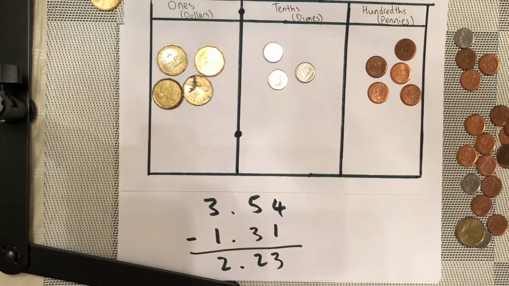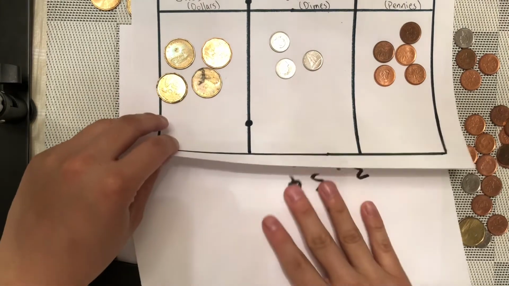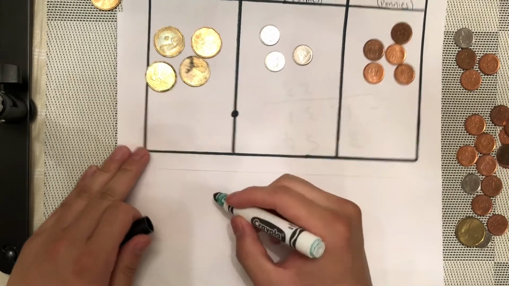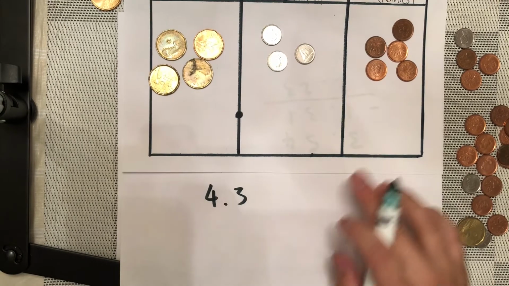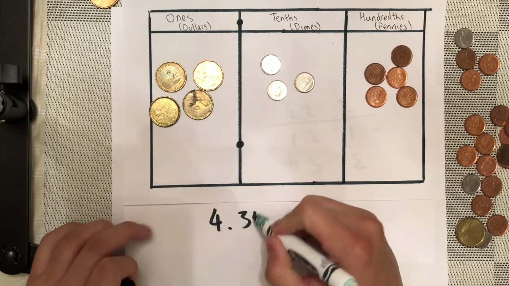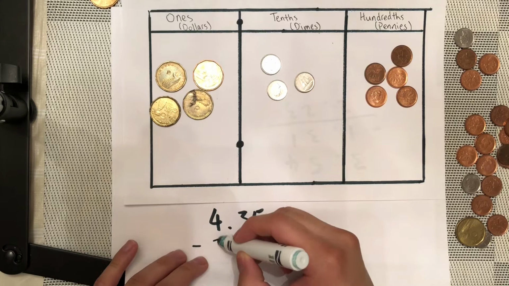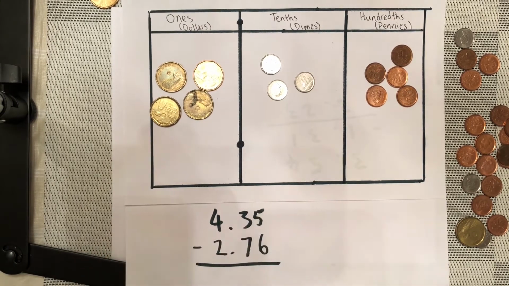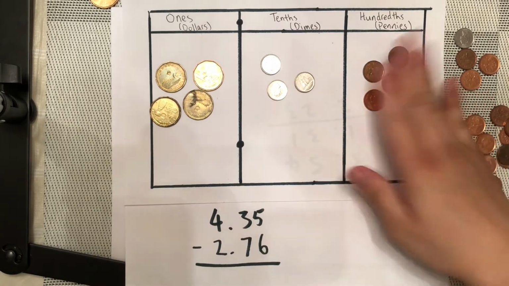Let's say I have this much and I want to buy some candy. How much money do I have total here? Let's calculate it. I have 4 ones, 3 tenths, and 5 hundredths. Let's say I spent a total of $2.76 on candy.